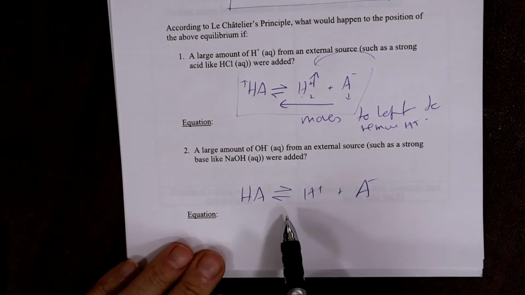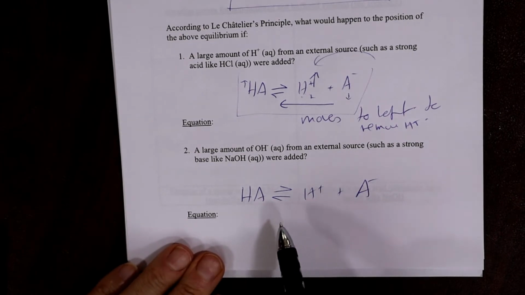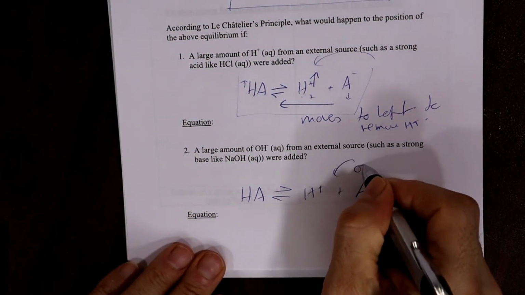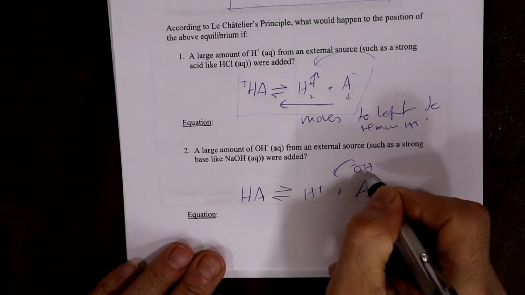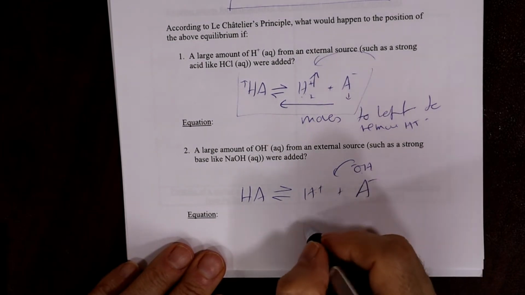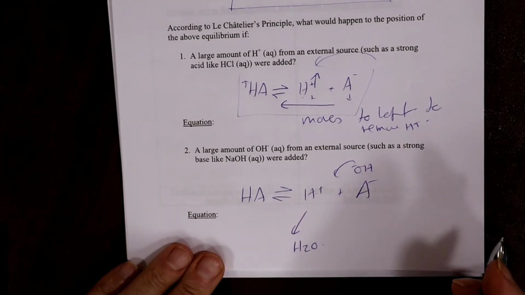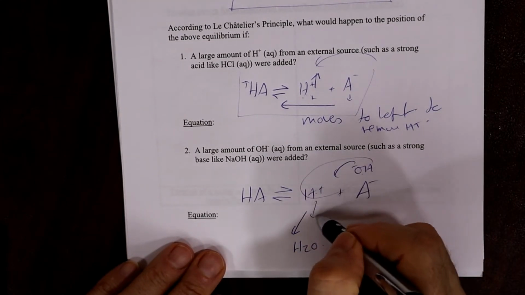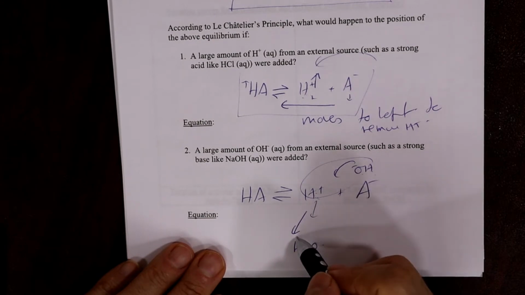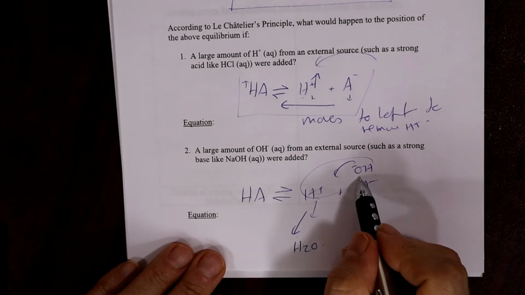Now back to the base. What happens when we add base in there? Remember, H plus and OH minus are both strong reagents, and they react together to make H2O. So we're actually removing H plus from the solution to make H2O when we add OH minus.